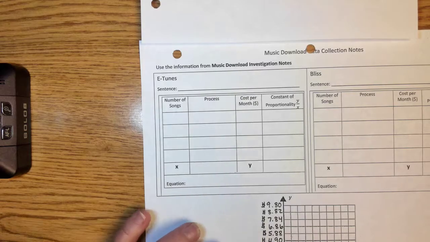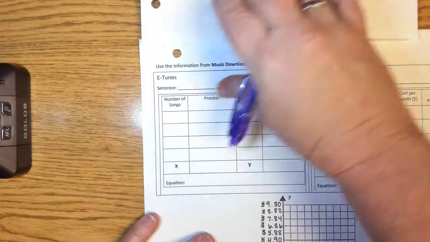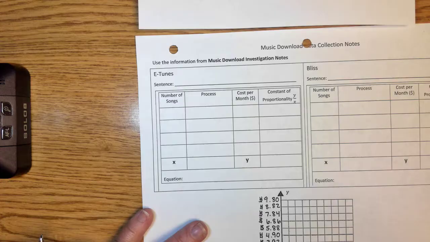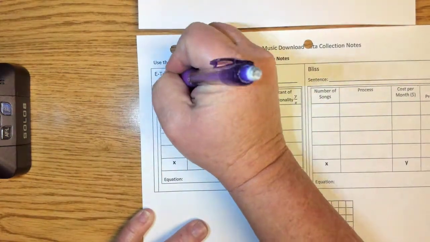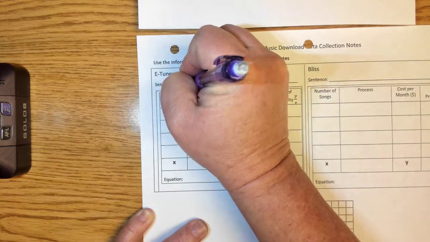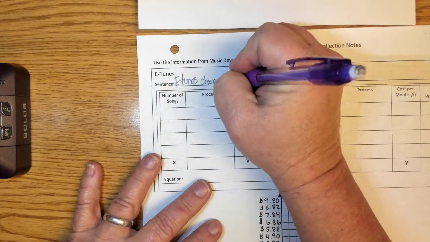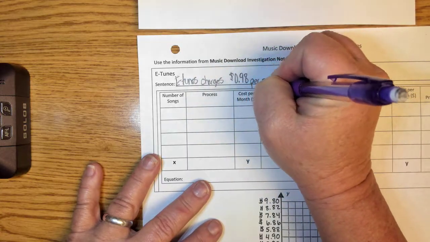So what we need to do is fill out this graphic organizer. And the first thing they want on this graphic organizer is eTunes. They want us to write a sentence for what's going on as far as eTunes. So what happens with eTunes? You spend 98 cents per song. Okay, so eTunes charges 98 cents per song downloaded.